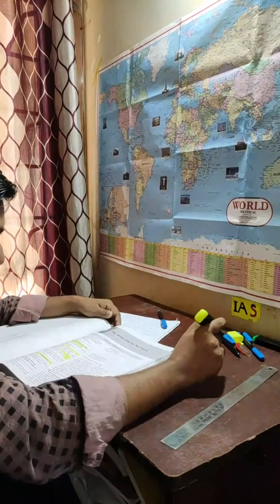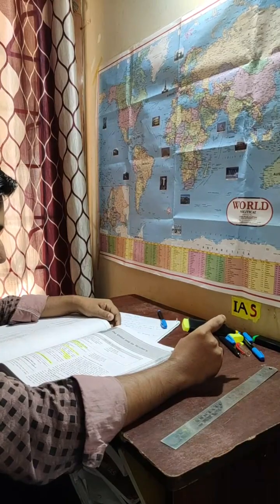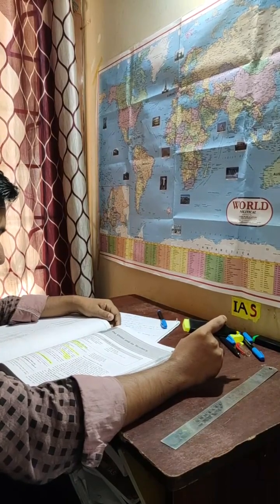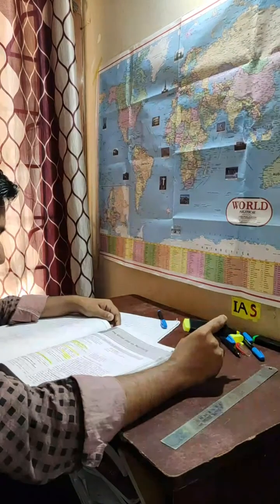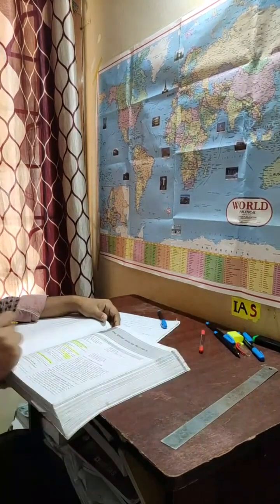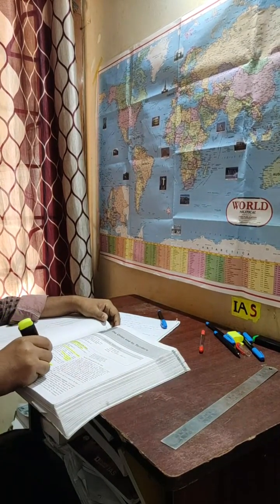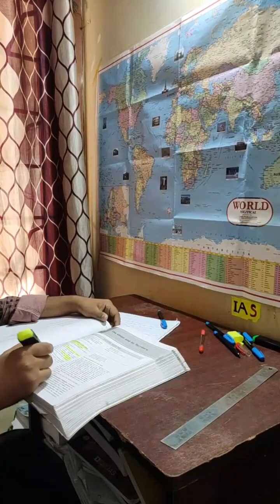The Parliament may by law admit into the Union, or establish new states, on such terms and conditions as it thinks fit. Parliament may by law admit into the Union.